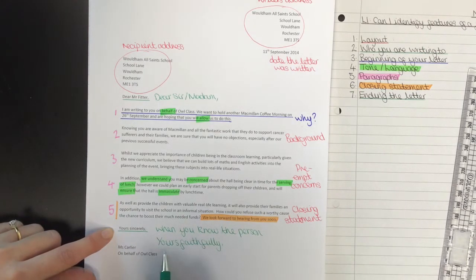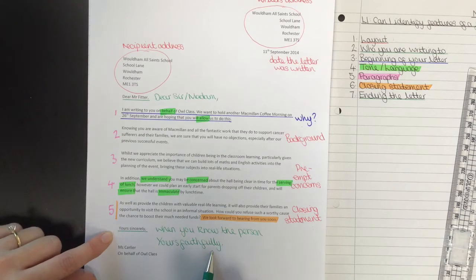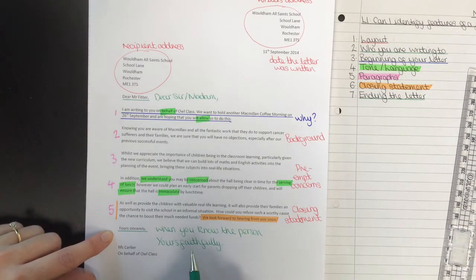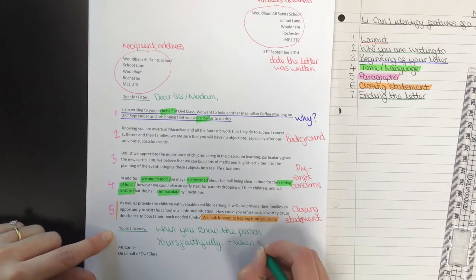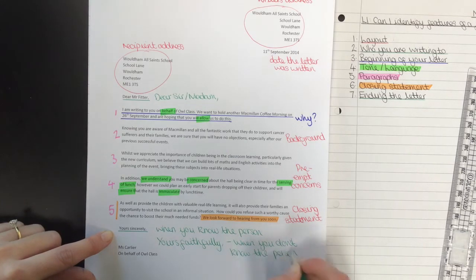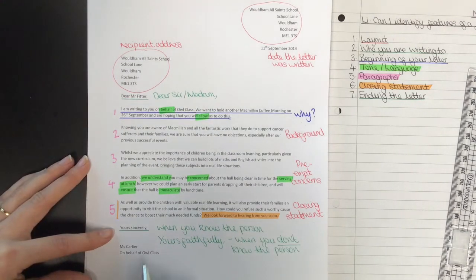We'll use yours faithfully when you don't know the person, because you don't know their name. So I'm just going to say when you don't know the person. And then underneath that, Miss Carlia has signed it off, Miss Carlia on behalf of our class.